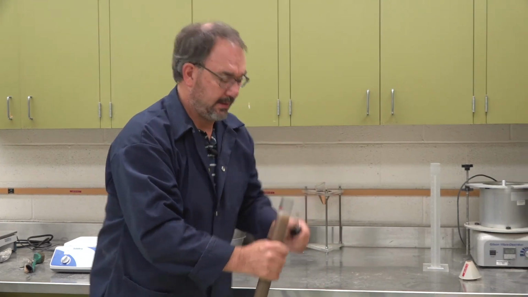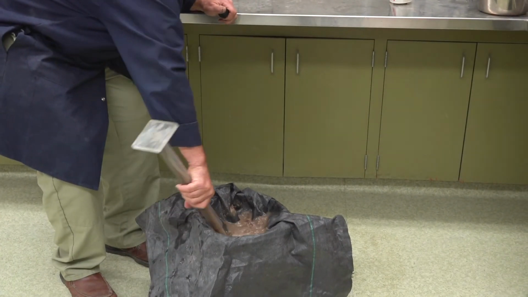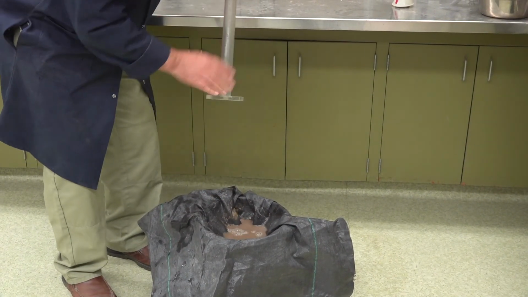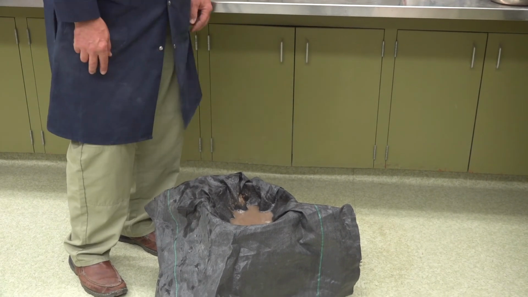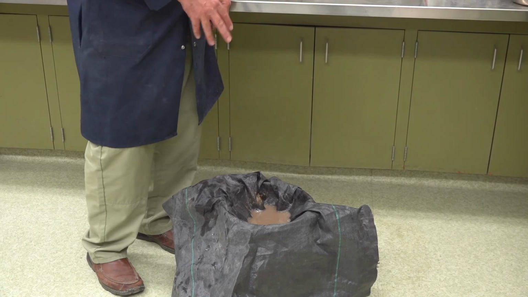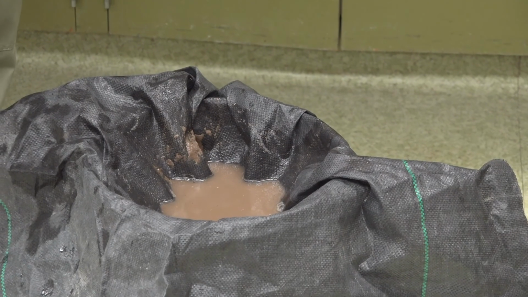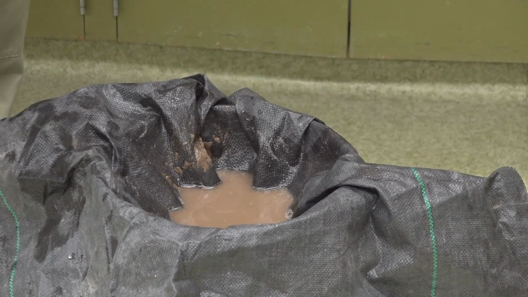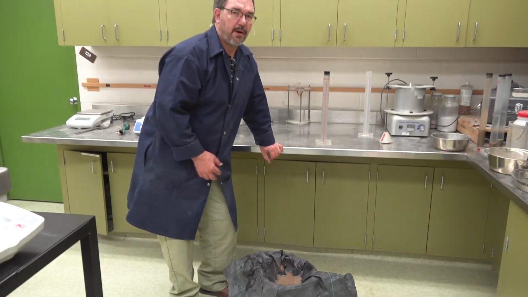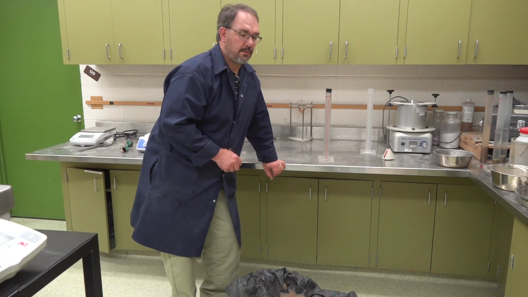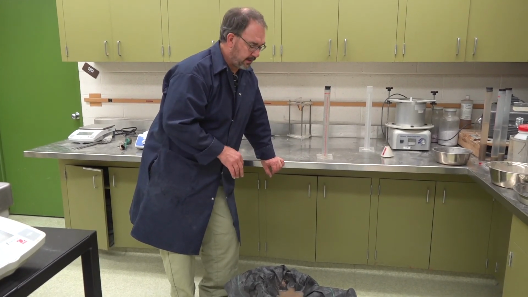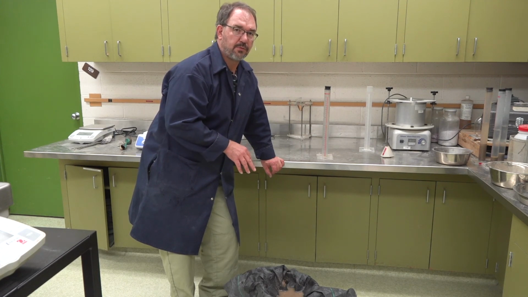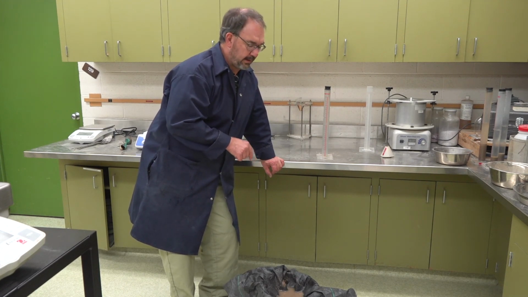Now I'm going to hurriedly dump it in, and all the material's gone out, and the material is sitting in the silt fence, and the water should drain through, and all that's going to be left is our fine sand material. Some of the silt particles and clay particles may go through with the water, be a little bit discolored, but none of the larger pieces, erosion problems, will get into it itself.